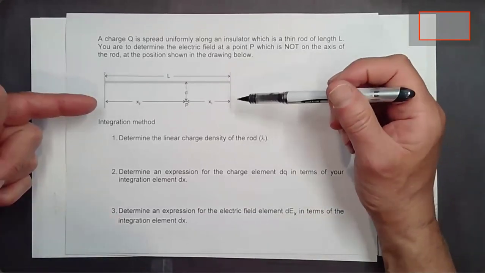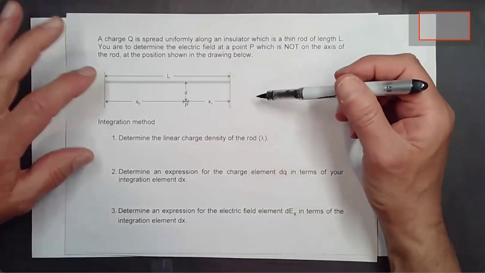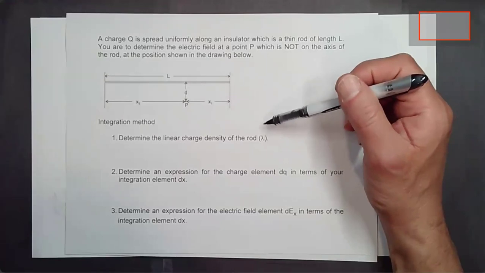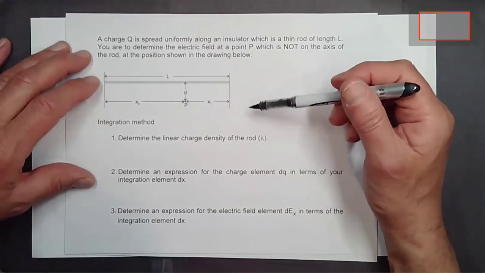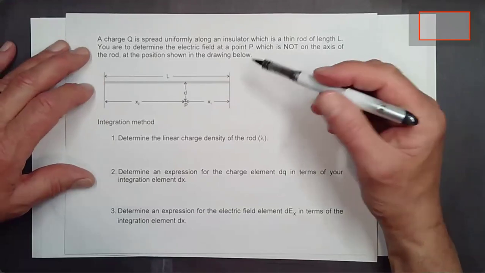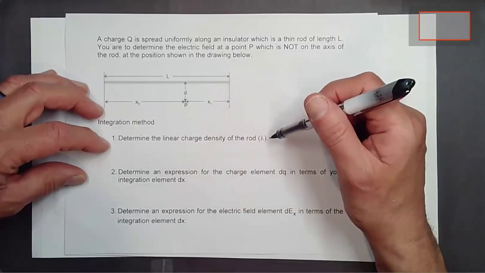But for this problem, I don't know that I could get it done in 10 minutes, but I can start. And I do have a separate video where I've done this problem. It's up on YouTube and I can make a link to it, so you can see how that one works. But let's just write down what we can so far.